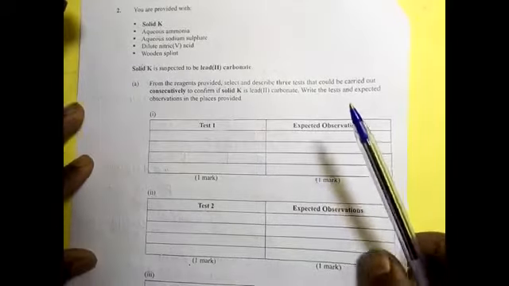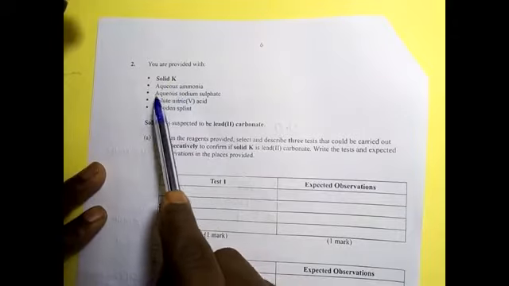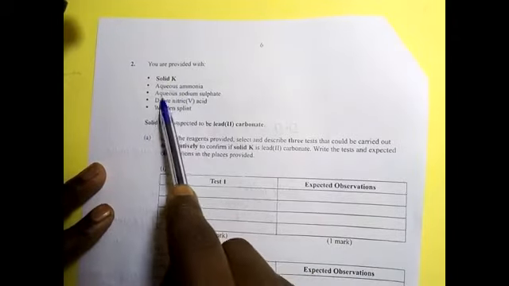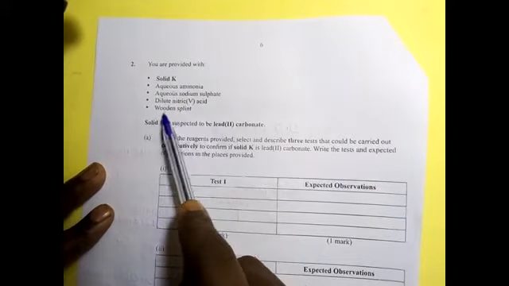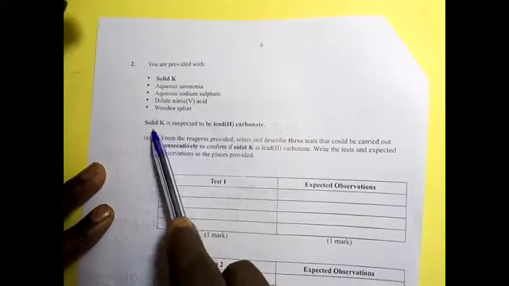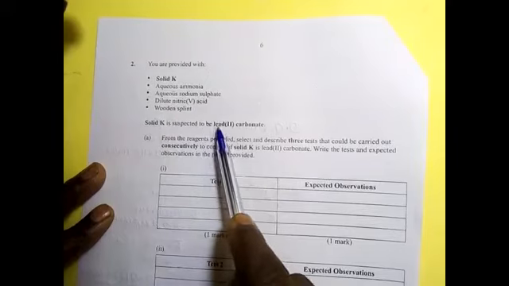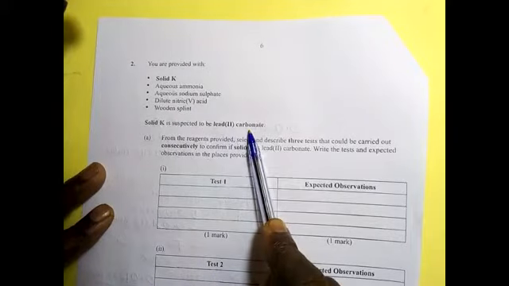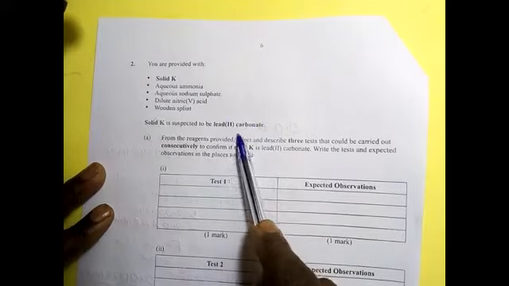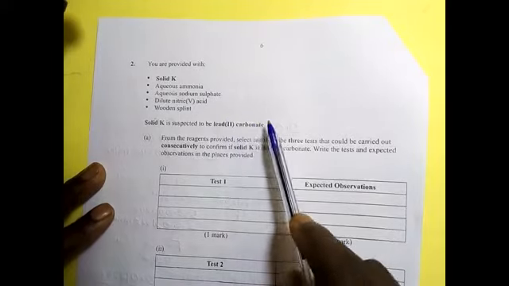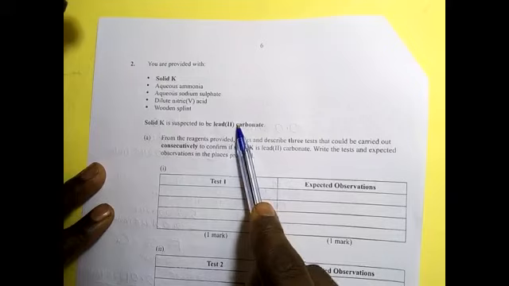So let us look at the question itself. You are provided with solid K, aqueous ammonia, aqueous sodium sulfate, dilute nitric acid, and a wooden splint. Solid K is suspected to be lead 2 carbonate. So you should understand the behavior of carbonates with acid. Whenever you add an acid to a carbonate, you expect effervescence.